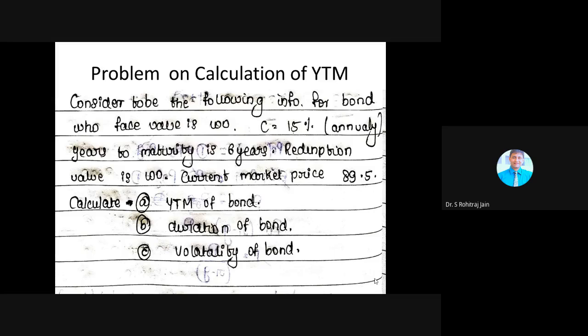Already we have solved a problem on this. How do we calculate the YTM of the bond, students? Can anybody tell me? We have calculated a similar problem earlier. I'm not asking you how do we calculate the price of the bond, wherein coupon multiplied by PVIFA plus M multiplied by PVIF. I'm asking you how do we calculate the YTM, that is yield to maturity of the bond.